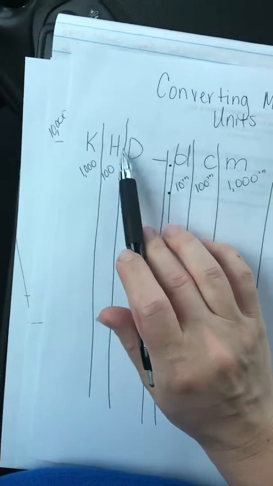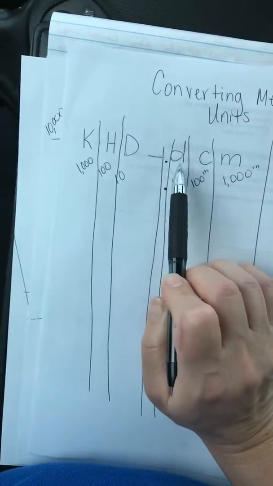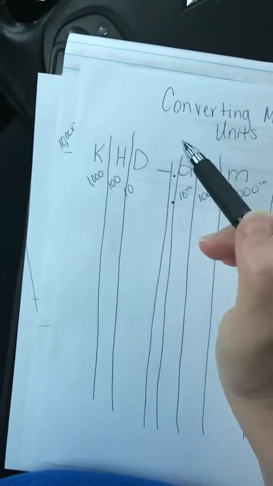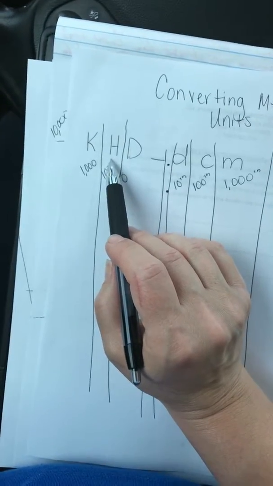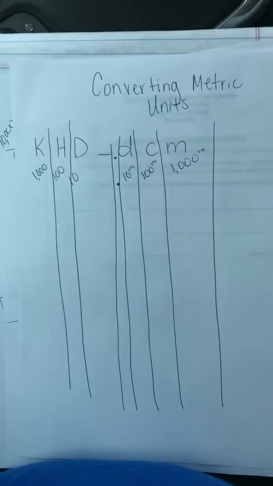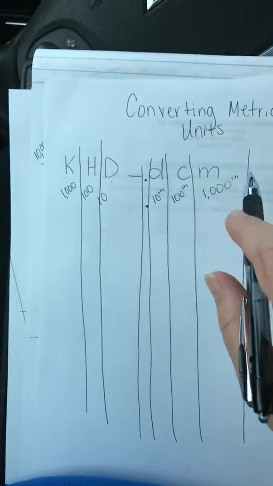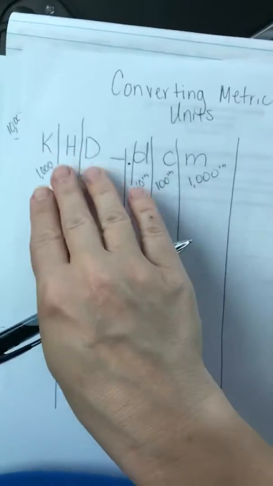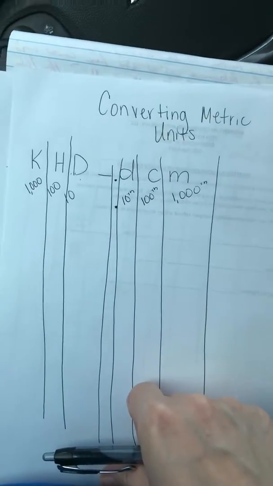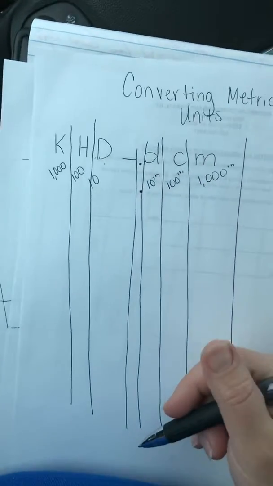You've been taught how to remember what order they go in, right? King Henry died drinking chocolate milk, or kangaroos hop... Oh man, I'm drawing a blank. You guys know this one. Finish it out for me. Kangaroos hop down drinking chocolate milk. You've been taught a way to remember the order in which it goes. As long as you've got that part, you've got the first step. But what we have to do with this now is not just memorize the order, but understand how to use it.